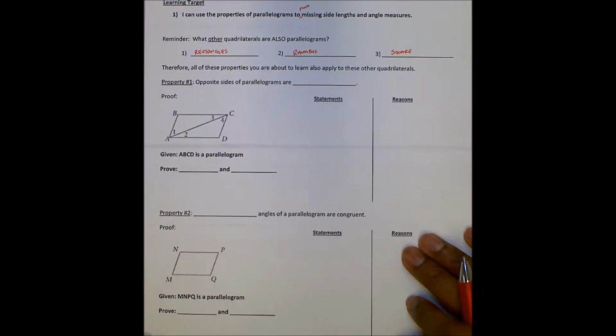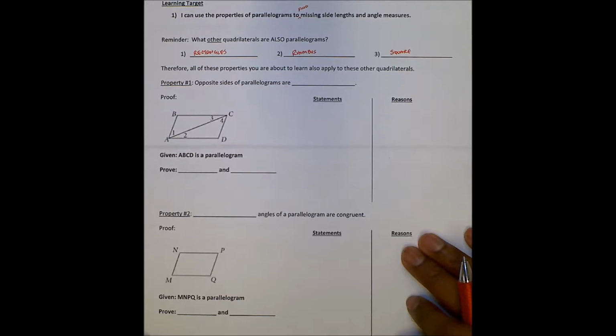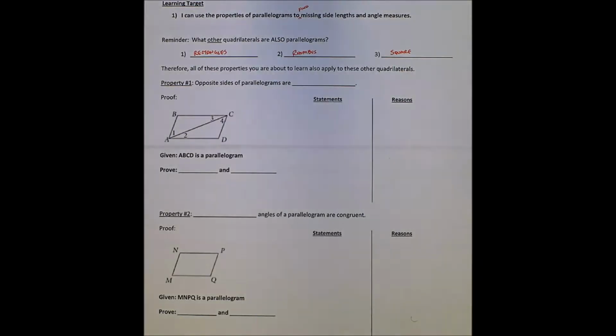Okay, so when we talk about parallelograms, realize that these figures fall into these same properties. They have these same properties. Okay, so therefore all of these properties you're about to learn today also apply to these quadrilaterals.